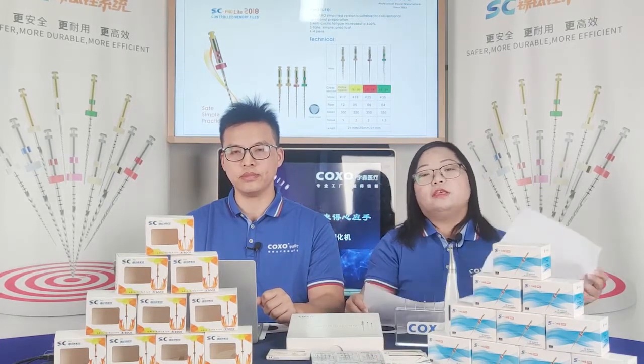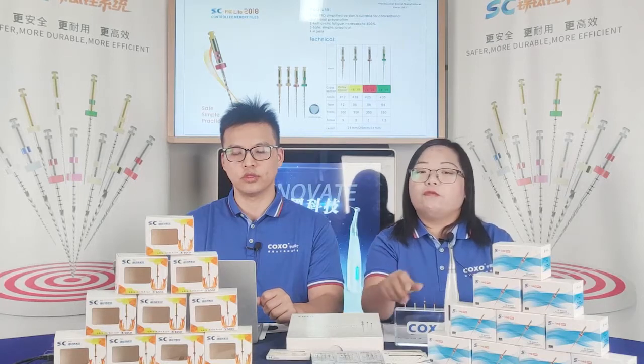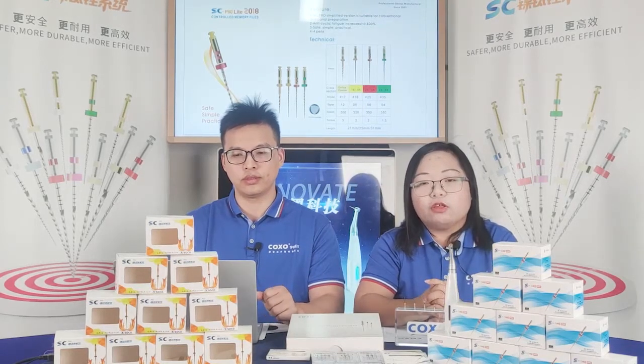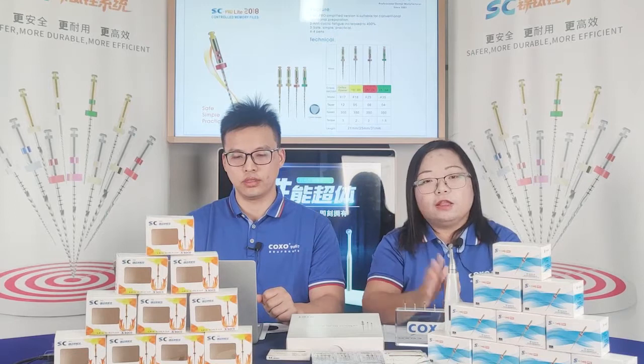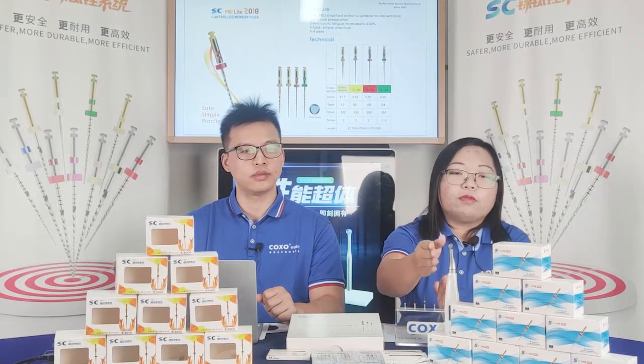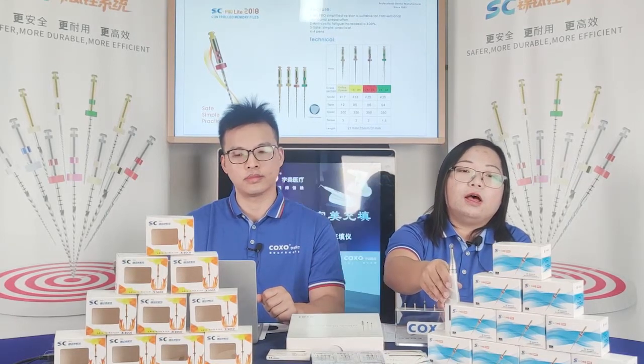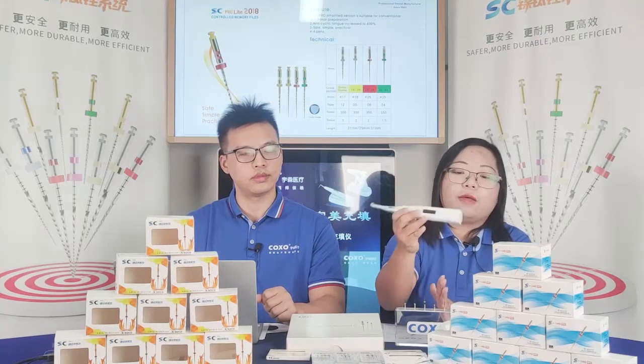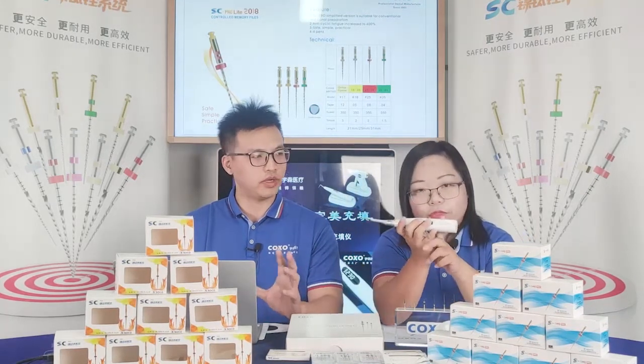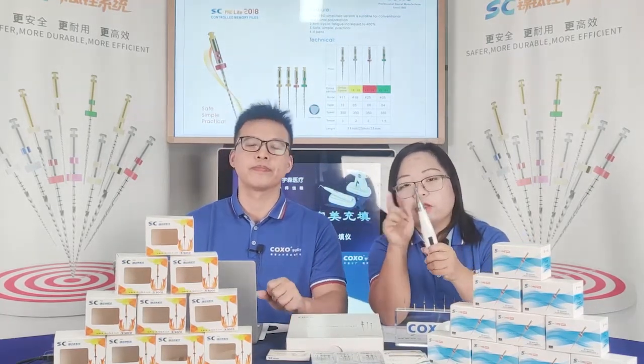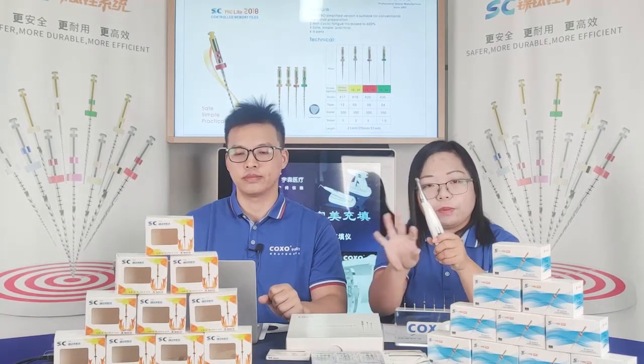So you can see here, this is our rotate file for 360 degree rotate. And then sure, we have some special files for use with our machine that can be used for reciprocation, for the 360 degree rotate and the reciproc.